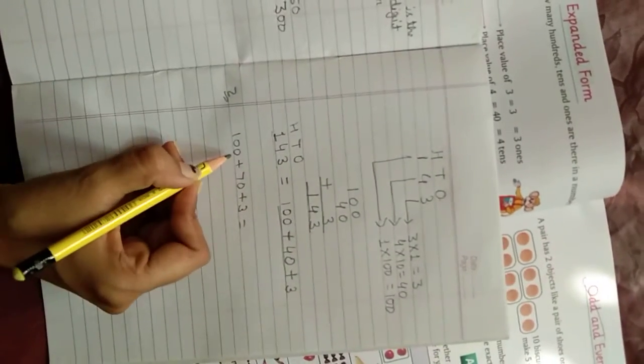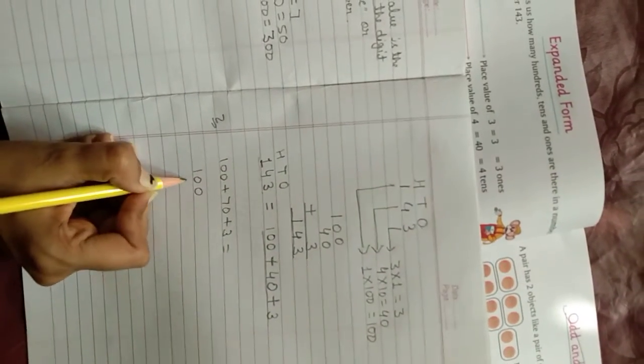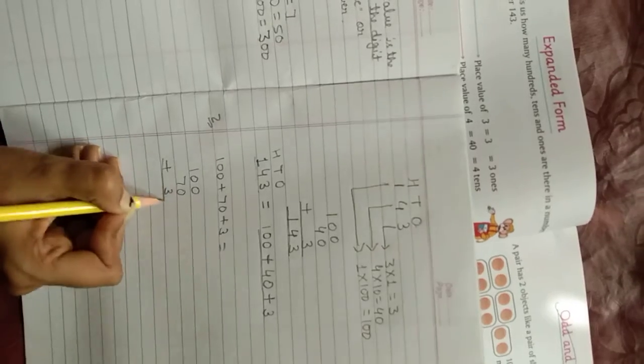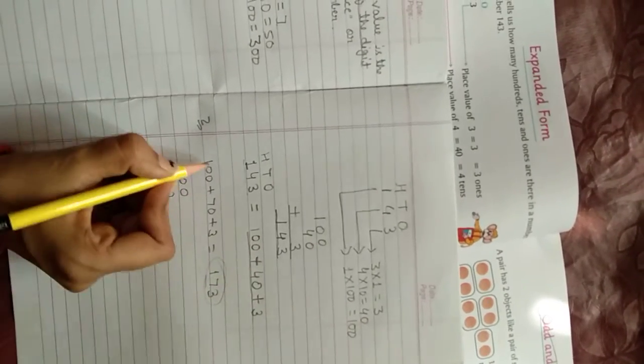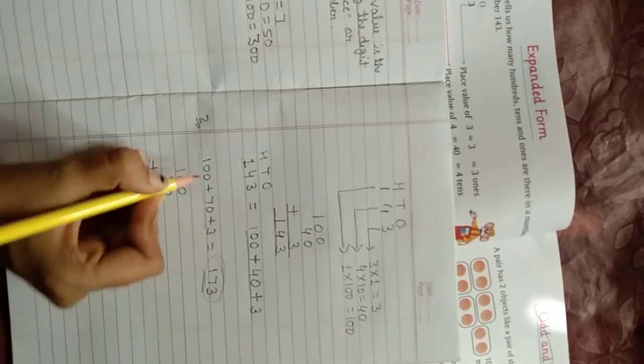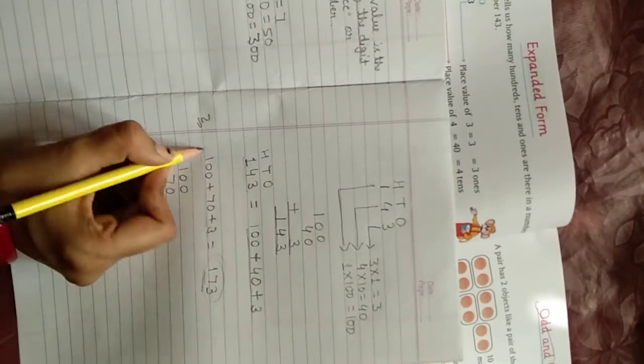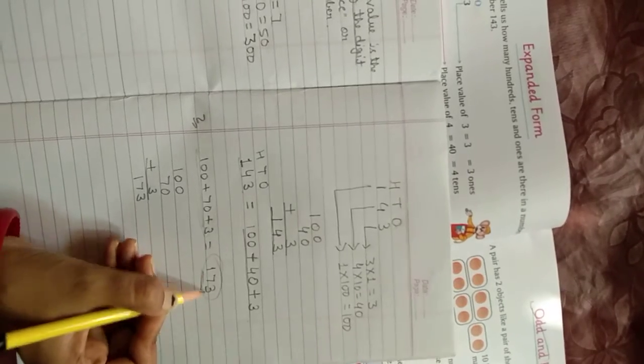Now here when you add 100 plus 70 plus 3, you will get 3, 7 and 1, so you'll get the number 173. So this is your reduced form. This is expanded form and this is reduced form. So by adding the place values of all digits, you will get the number in reduced form. So the reduced form of 100 plus 70 plus 3 will be 173, which came by adding all these place values.